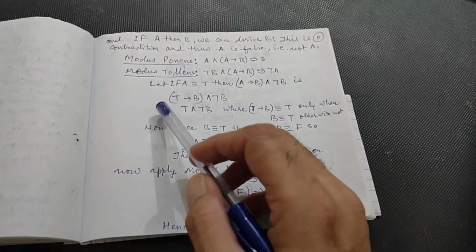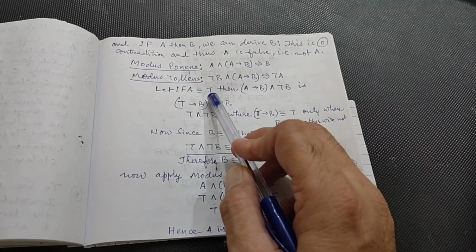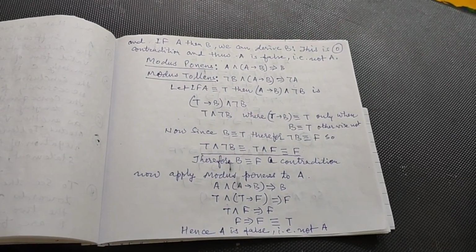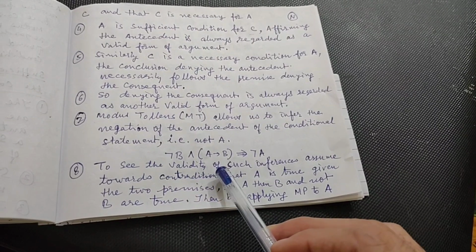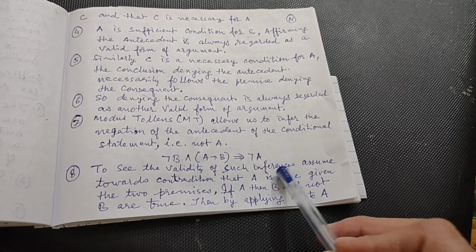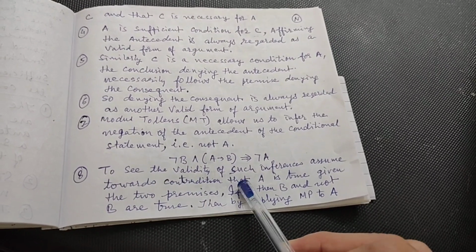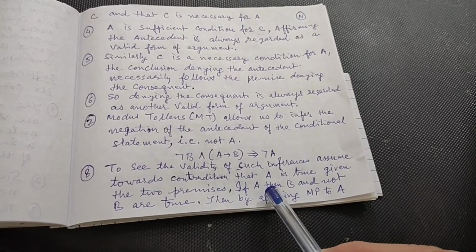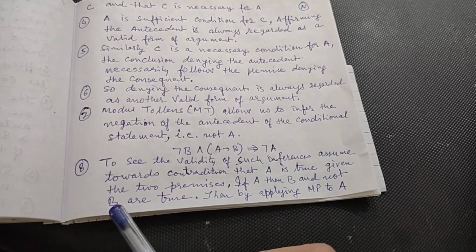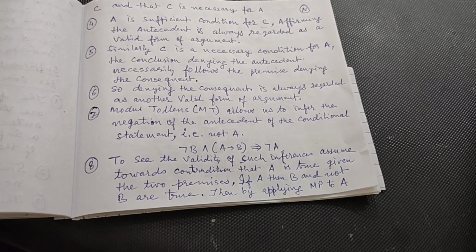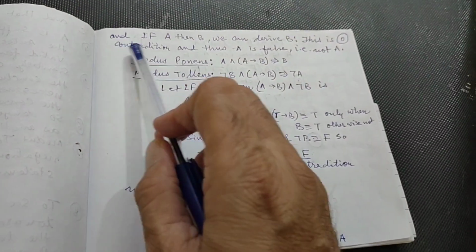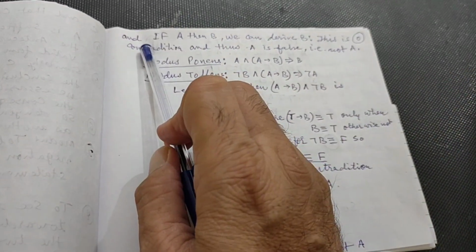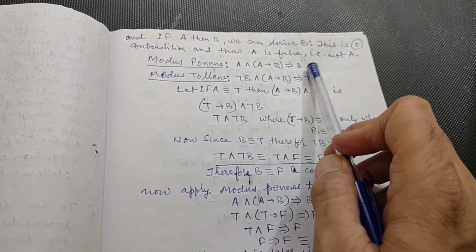Now let us assume A is true, as I have given before in our example. To see the validity of such inferences, assume towards contradiction that A is true. Given the two premises, if A then B and not B are true, then applying MP to A and if A then B, we can derive B. This is a contradiction, thus A is false.